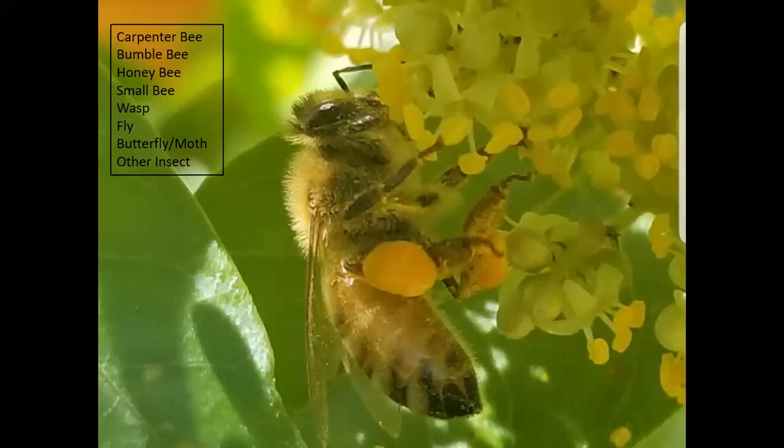Yes, so this one is actually a honeybee. It's not a bumblebee because we can see that it's more of this amber color. It's hard to tell in this picture the size of the insect, but in real life, a honeybee is quite small compared to a bumblebee.